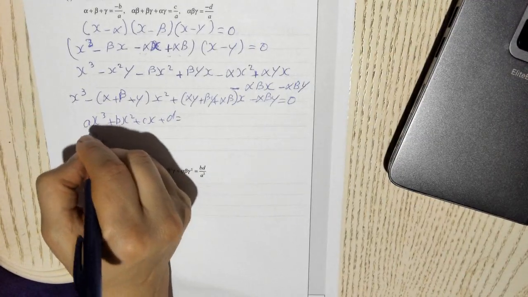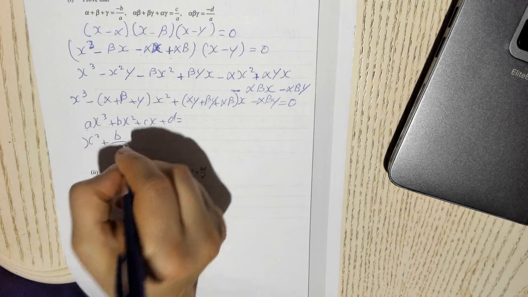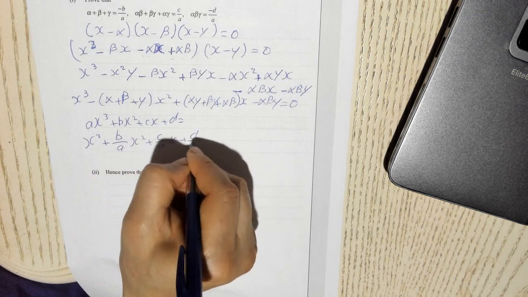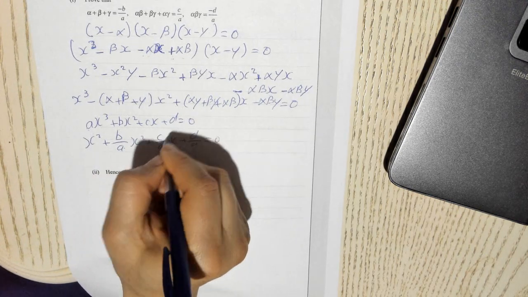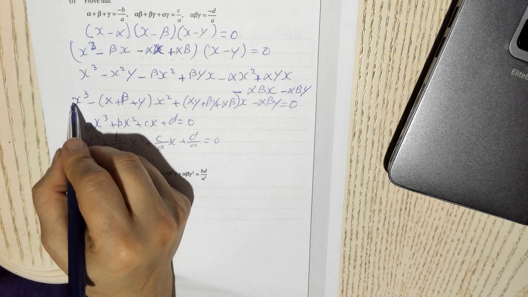If I divide by a, I've got x cubed plus b over a x squared plus c over a x plus d over a equals 0. Why am I dividing by a? Because I need to have x cubed in here.